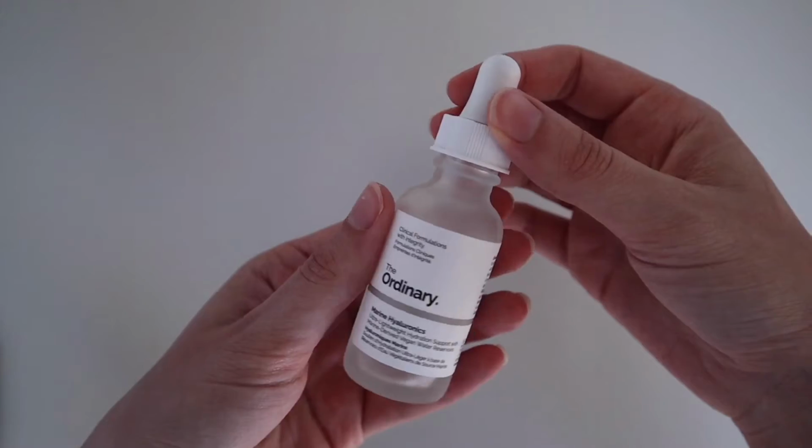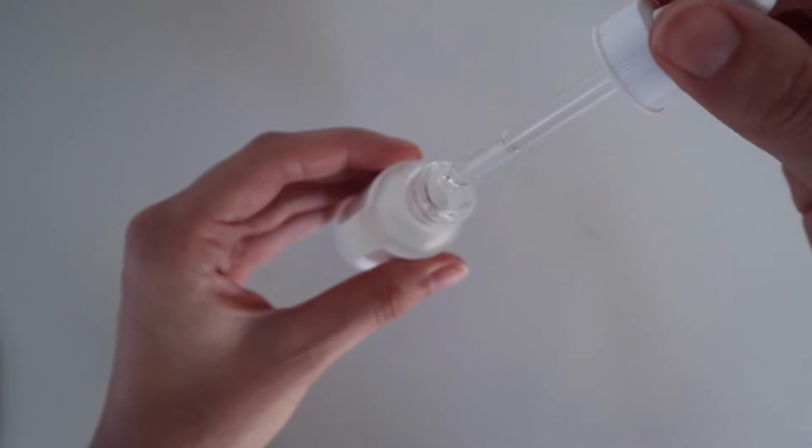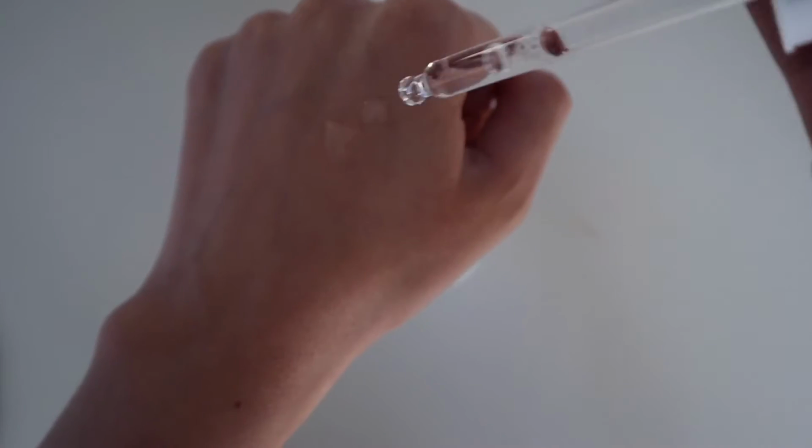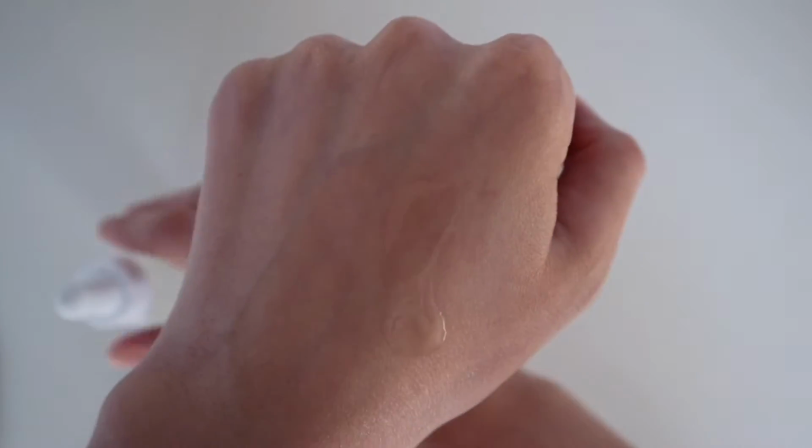Wow, sorry. It's very lightweight, and I really appreciated that because I tried the Ordinary Hyaluronic Acid plus B5 serum and I found it really, really sticky, and I didn't like that at all. So I really preferred this one because it's so lightweight, it almost feels like water, but then once you blend it in and apply it to the skin, it feels very moisturizing, and it's so lightweight that you can layer it underneath several products and it won't feel heavy.